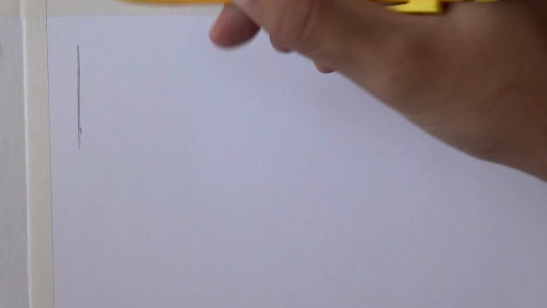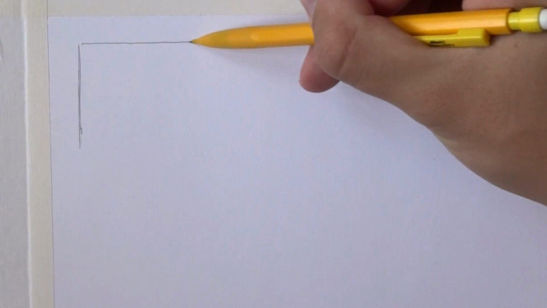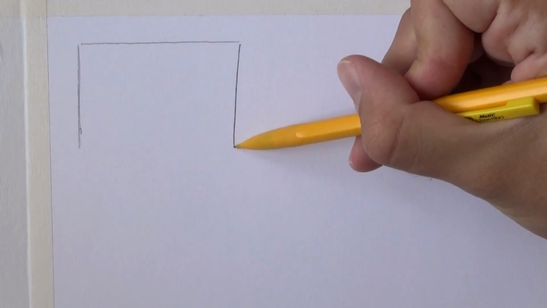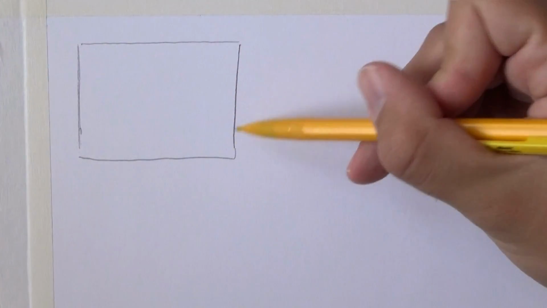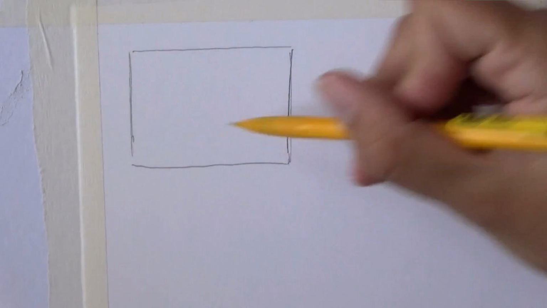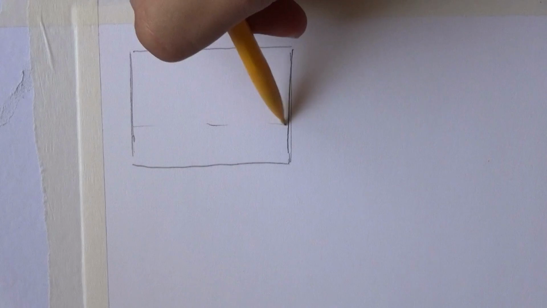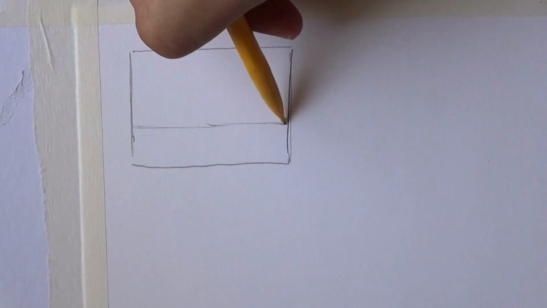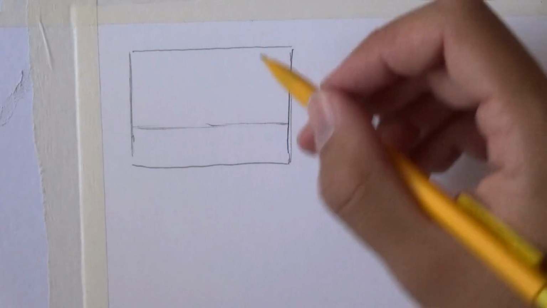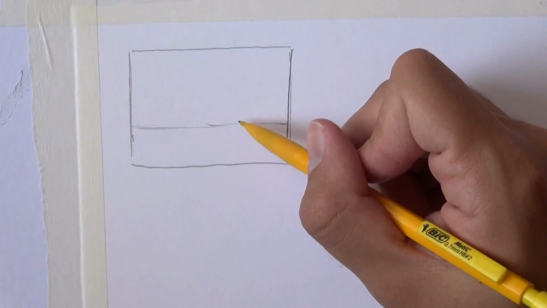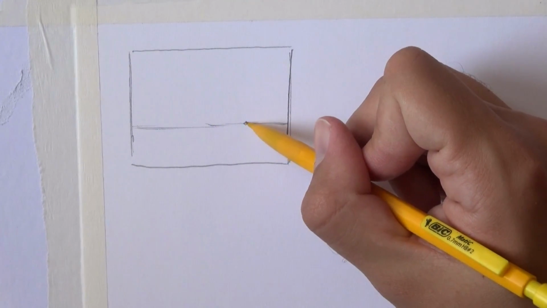So again, it's very helpful to have a border for the scene you're working on. So I'm just gonna lay down a very basic border. Again, we want to place in a horizon line. So I'm just gonna put it in here, a straight line, very simple. Now, I'm gonna place a vanishing point on this horizon line somewhere around here.